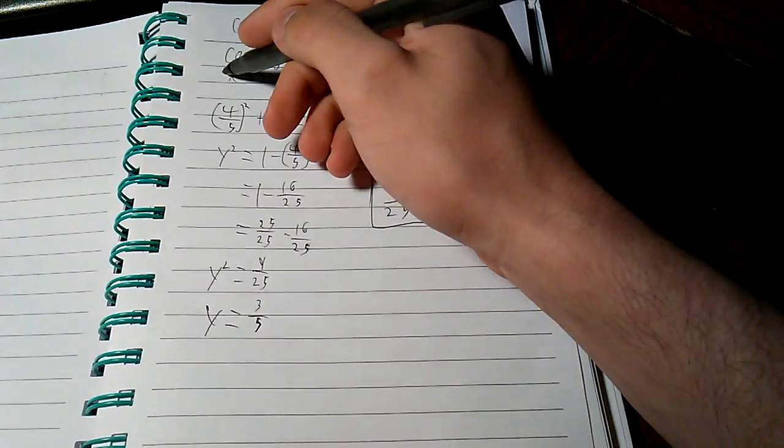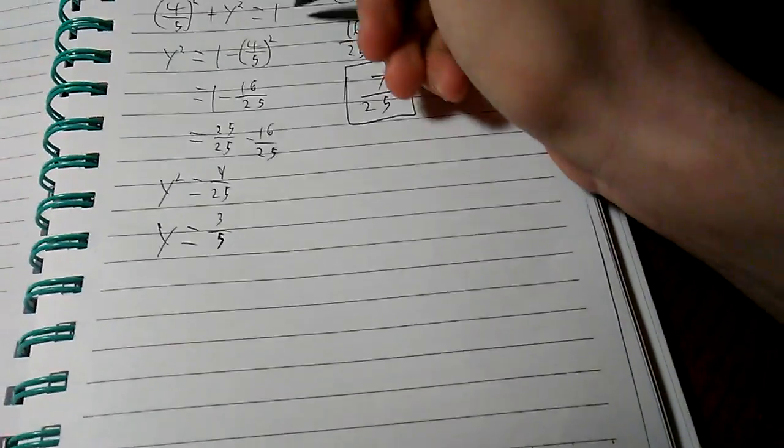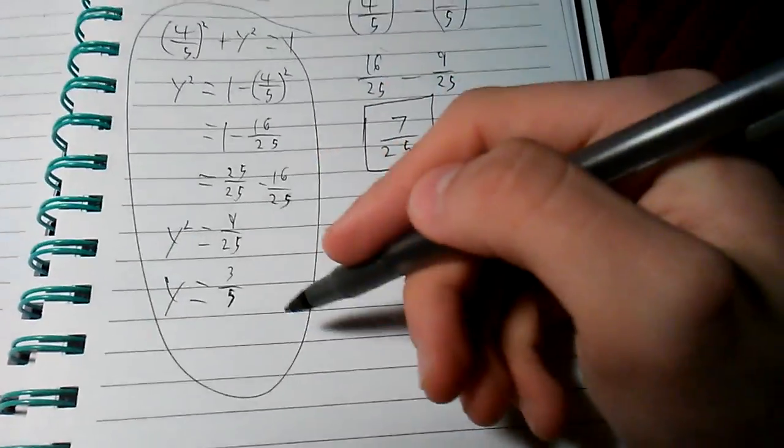That's all you've got to do. First, you use this formula right here. You find your cosine or your sine. In this case, it was your sine. And then you just substitute it into this formula.